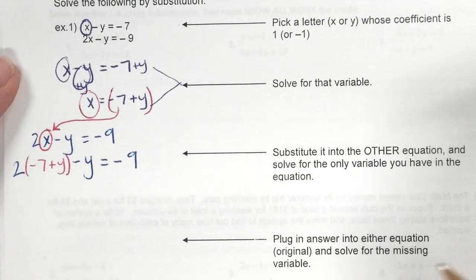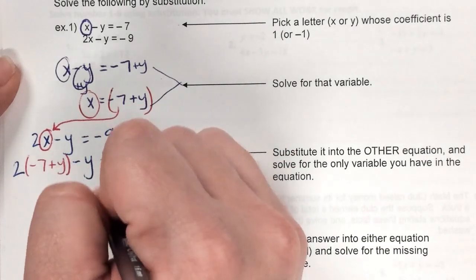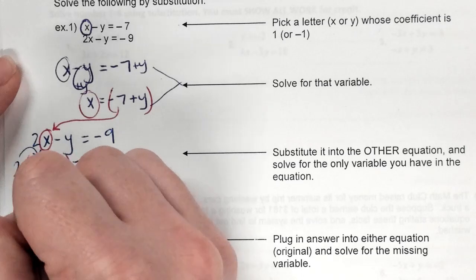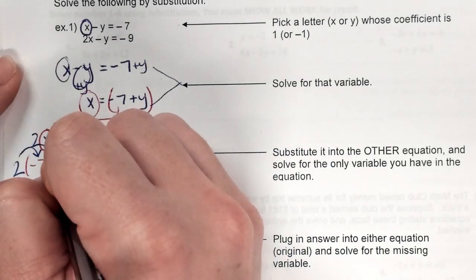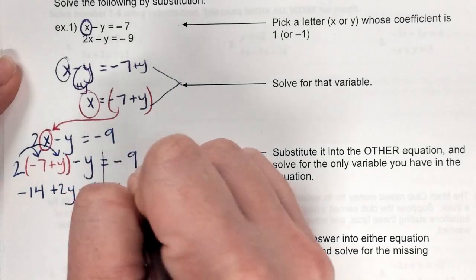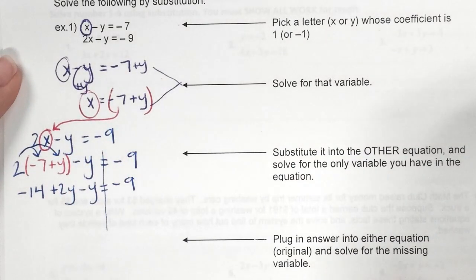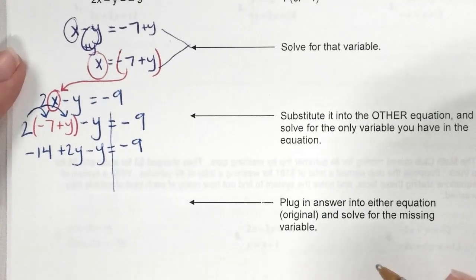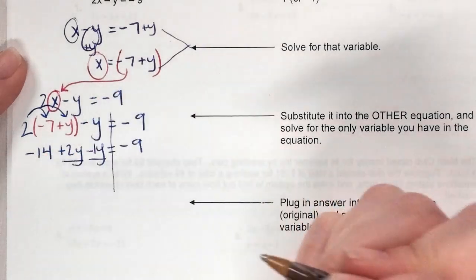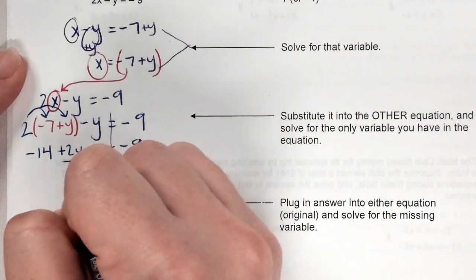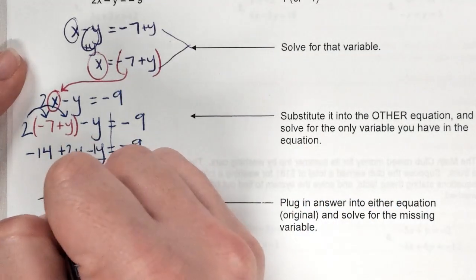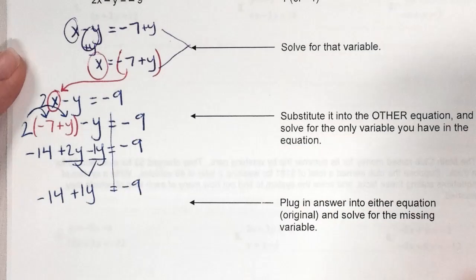So now I solve. First things first, we need to distribute and simplify the left side. So 2 times negative 7 is negative 14. 2 times positive y is positive 2y. Bring down this negative y equals negative 9. I'm going to combine my like terms. So I have 2y minus y, which is the same thing as saying minus 1y. So 2 minus 1 is 1. This gives me a positive 1y, or just positive y, either way. And I'm going to bring down that negative 14 equals negative 9.